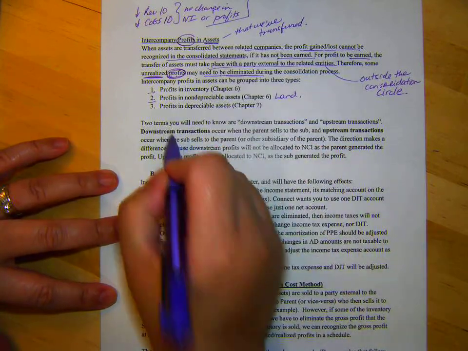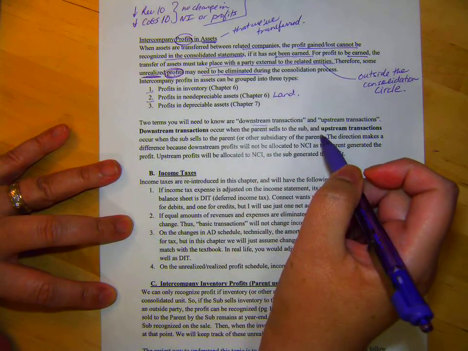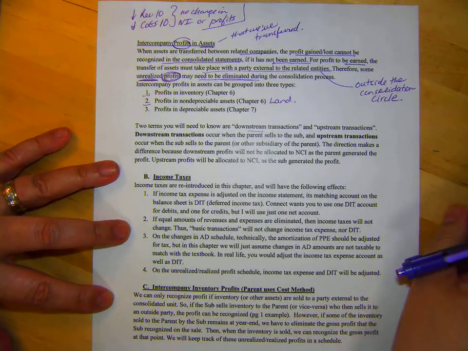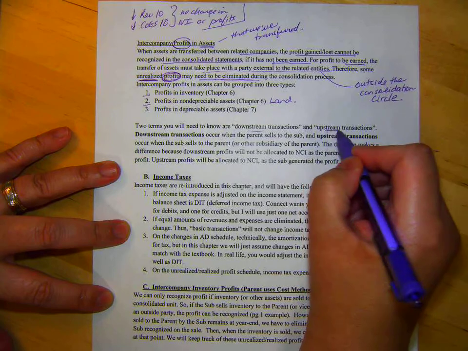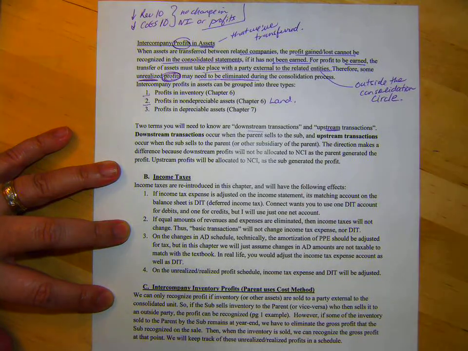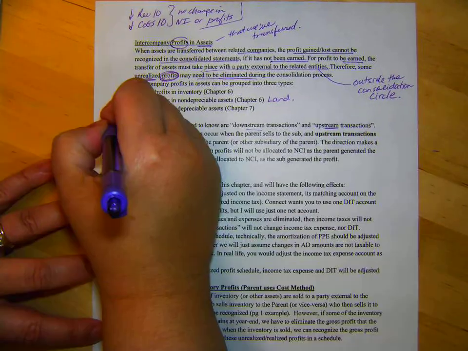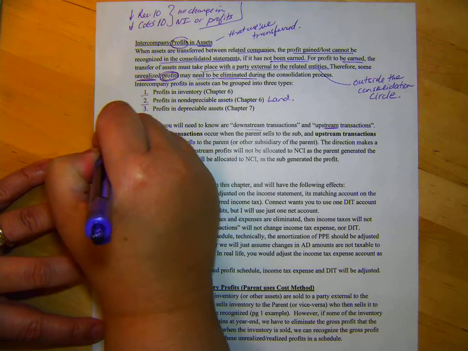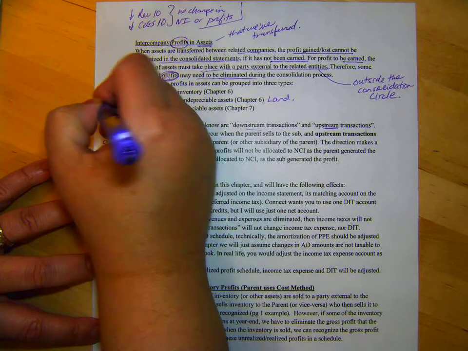So, 2 terms you need are downstream transactions, because they're going to affect the parent's consolidation calculations, and upstream, because they're going to affect the subs. If the parent sells to the sub, that is downstream.